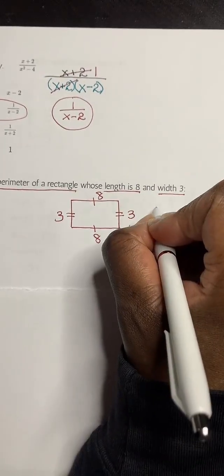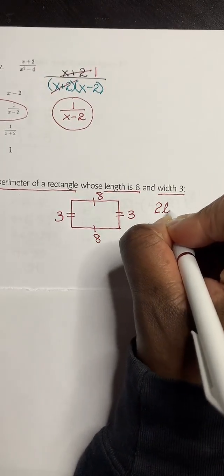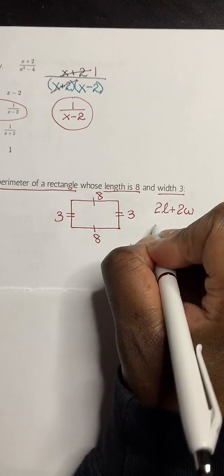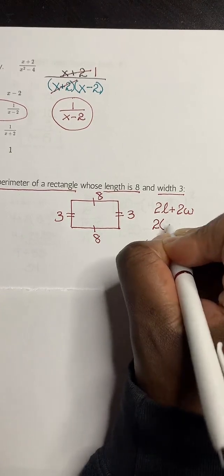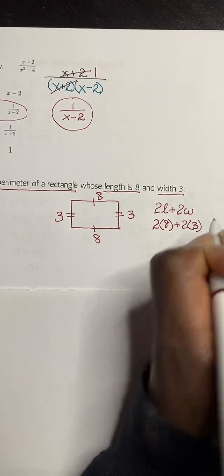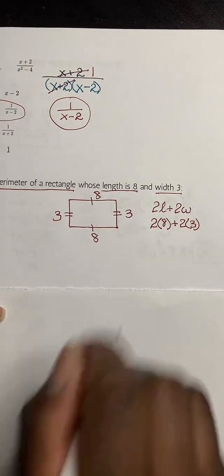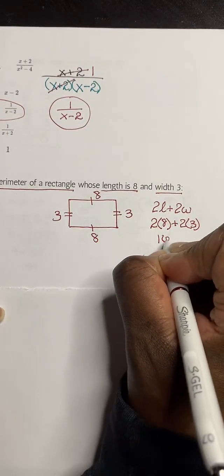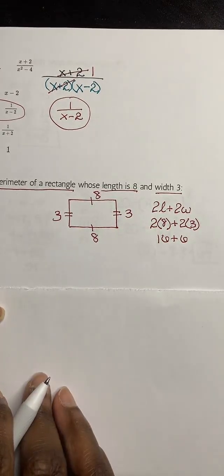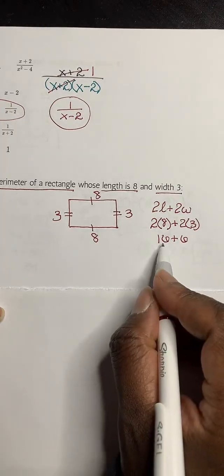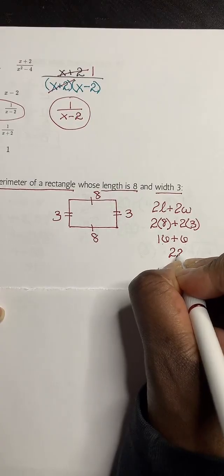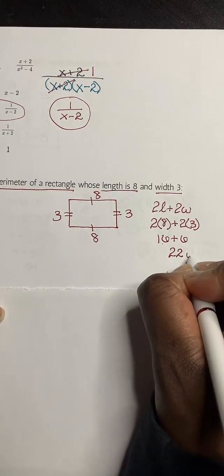Or some people like to remember the formula as 2 times the length plus 2 times the width. Then you can just plug in your numbers. You got your 8 here, and you have your 3 here. This will give us our 16, and this will give us our 6. So 16 plus 6 gives us 22. And this is our units.